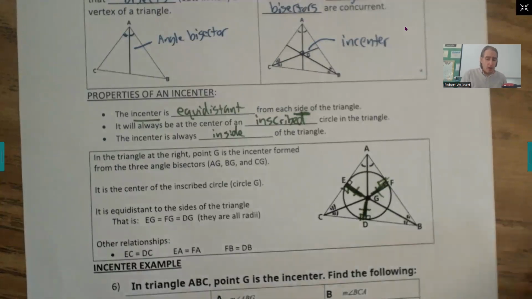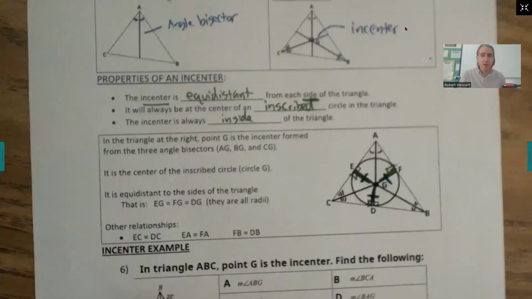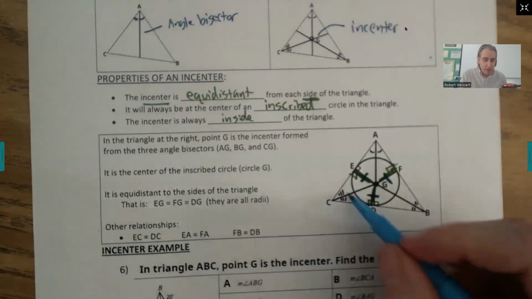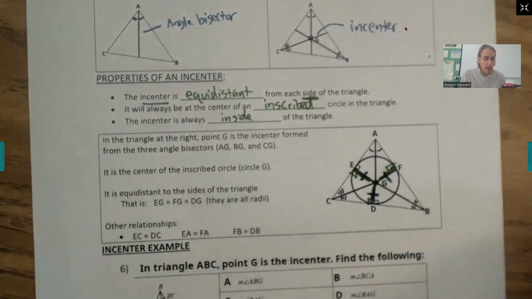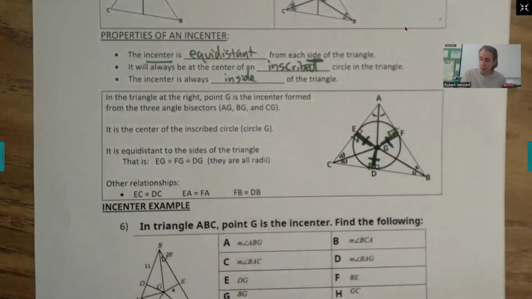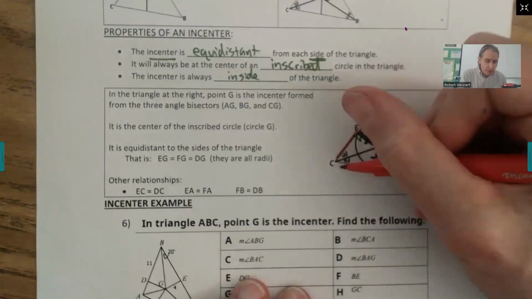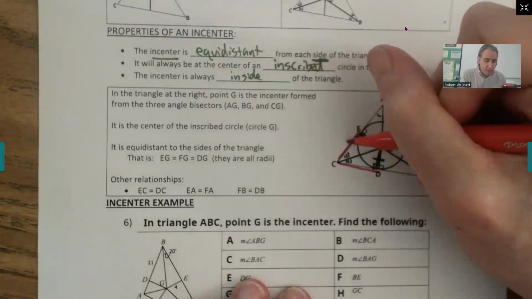So let's see how that all works. These are all going to be radii, which means these are all going to have the same measure. You're going to have some right angles. All the angles are going to be bisected. And there are a couple other relationships you may or may not realize. Relationship number 1 is you're going to notice that CD and CE are actually the same length.